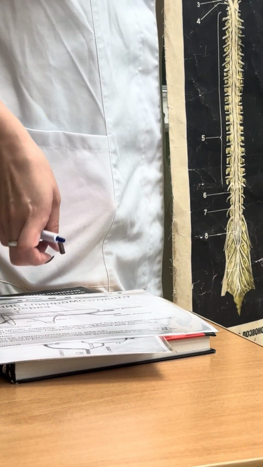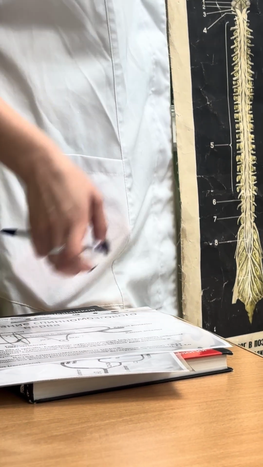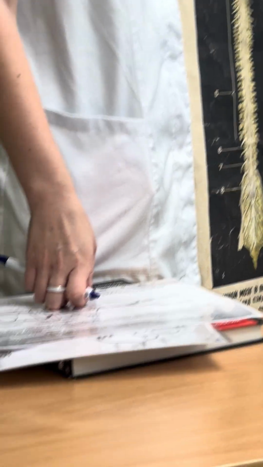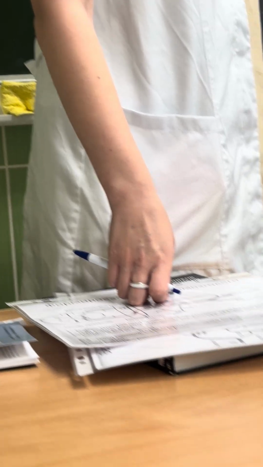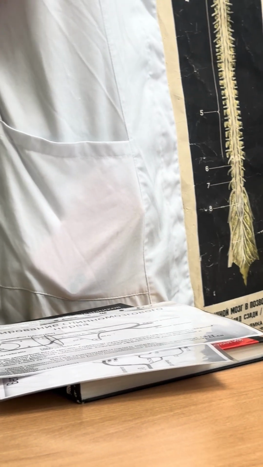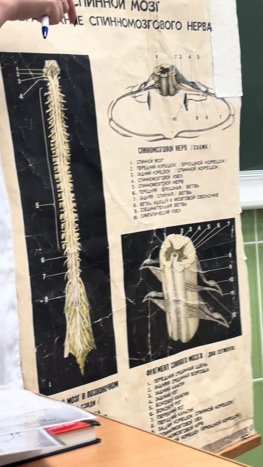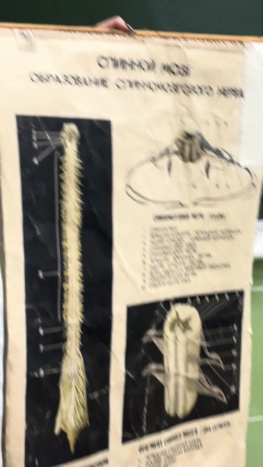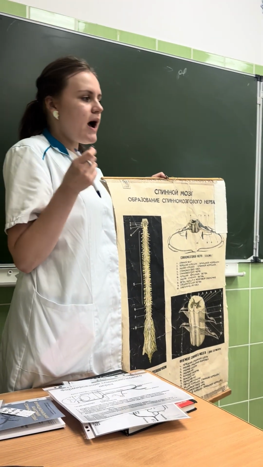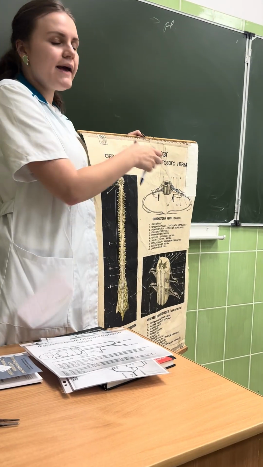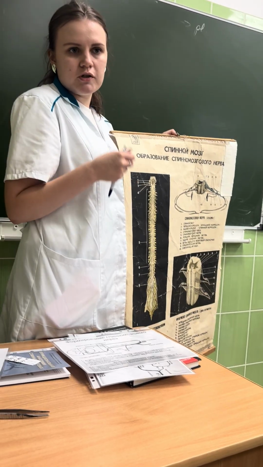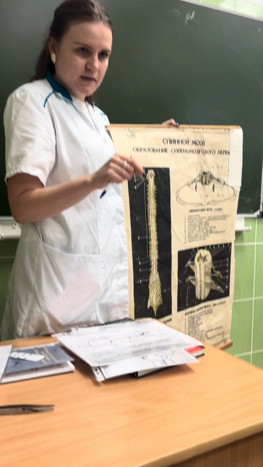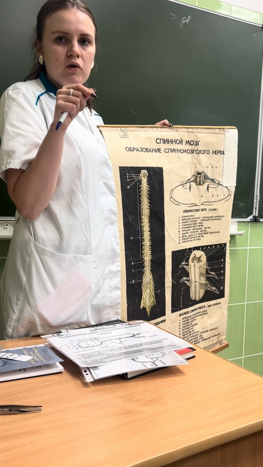We have the ganglion spinale, where the pseudo-unipolar cells are located. And radix anterior, is it only motor? Motor, mixed. Okay, mixed types. It is motor in the cervical segments because we do not have vegetative fibers. But in the thoracic segments it is mixed, because we take vegetative nerve fibers too. So the posterior radix is always only sensitive and contains pseudo-unipolar cells.